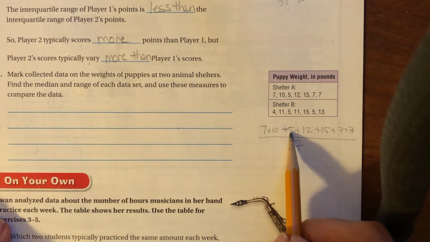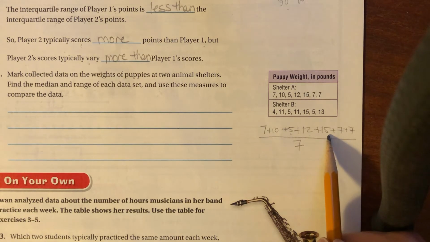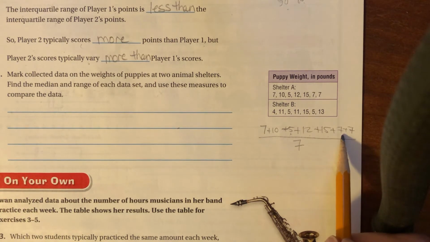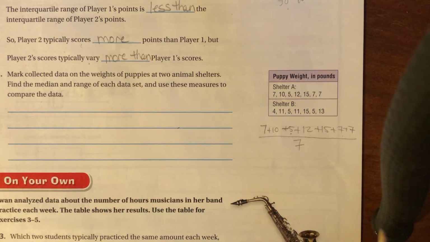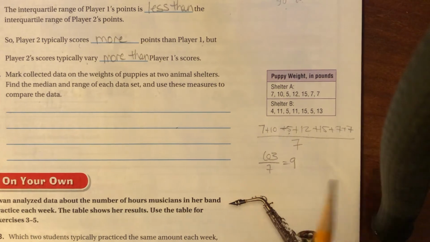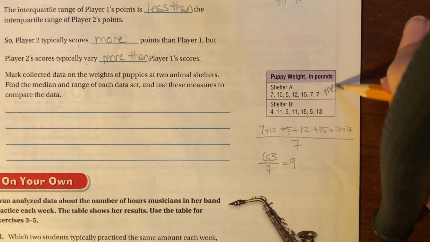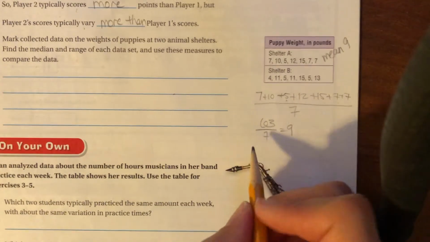So it's 17, 22, 34, 49. 49 plus 7 would be 56. Plus 7 more would be 63. So we have 63 divided by 7, which is 9. So the mean is 9.